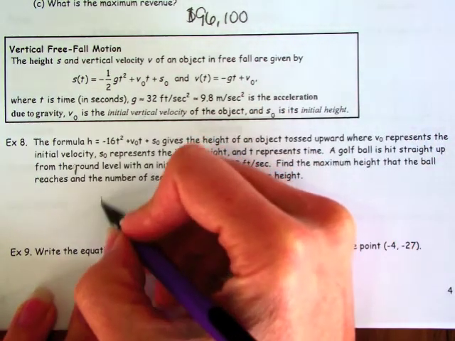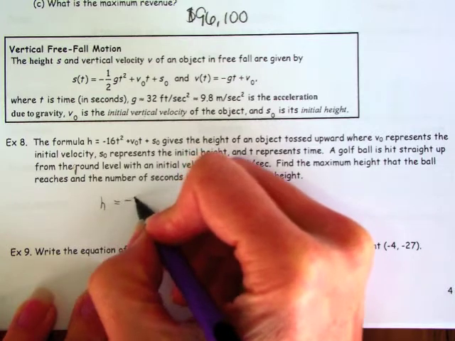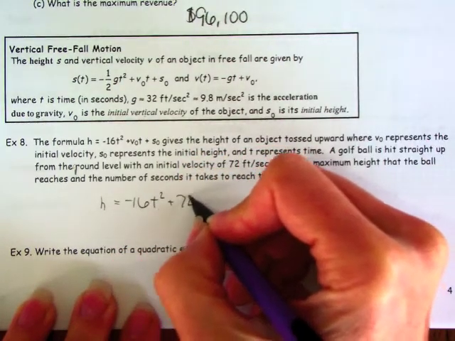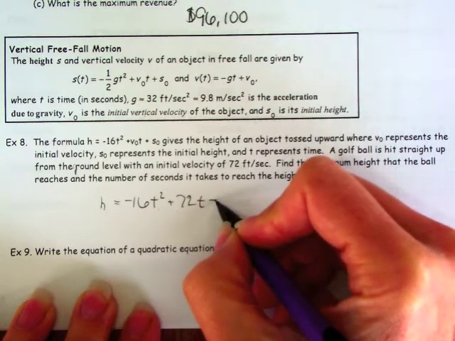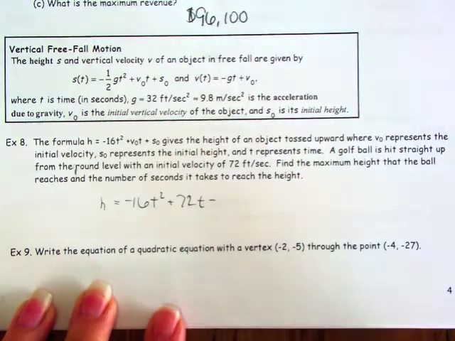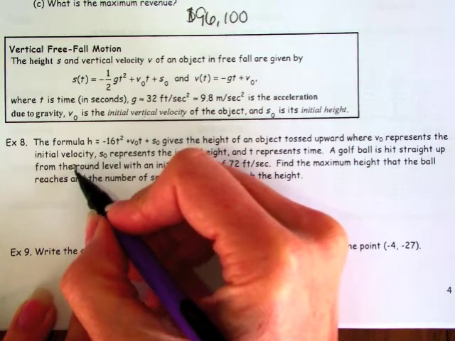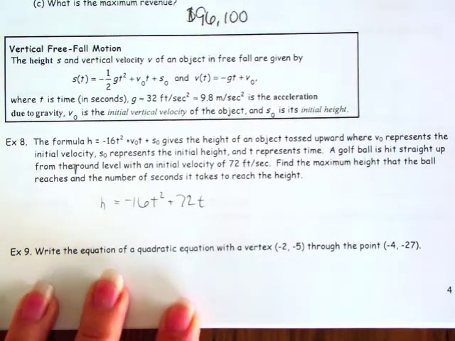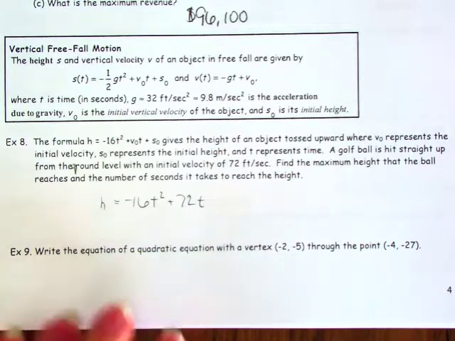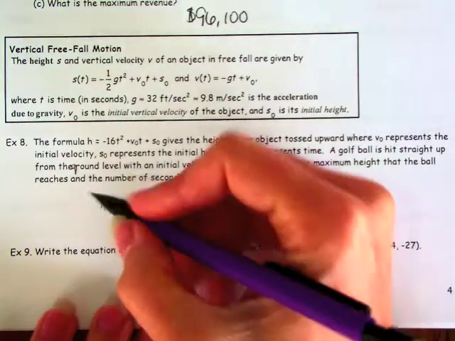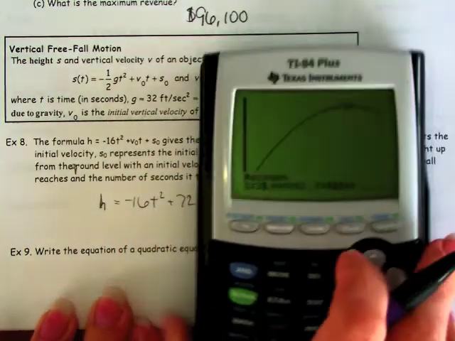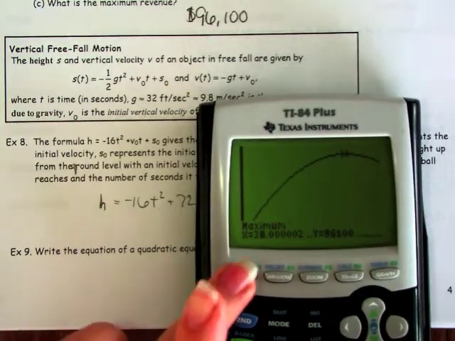So we've got this height equation that's found by negative 16t squared plus 72t. And then our starting height. Well, it's hit straight from the ground, so our starting height is actually 0. So we don't need to include that. We want to find the maximum height that the ball reaches and the number of seconds it takes to reach that height. When we're trying to find a maximum, we're trying to maximize, we want to find the top of the graph. It's a quadratic, so let's go back to our calculator.